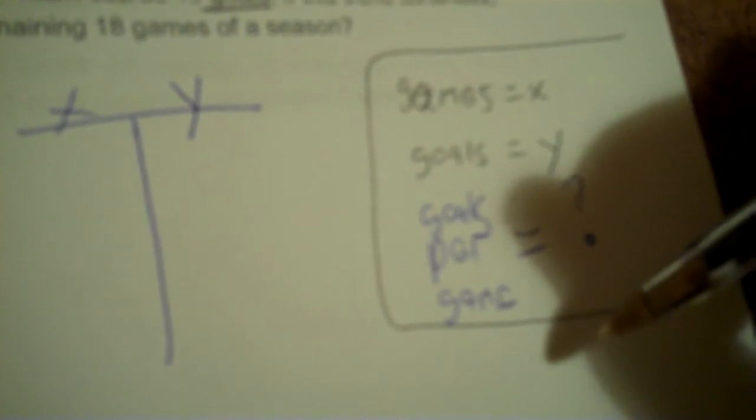So then it'd be goals per game. And the goals per game we don't know, so I put a question mark. X, Y. And some of you are like, y minus y, x minus x. No. Okay. Games is x. We are not going to be using that, and the table will tell us why.